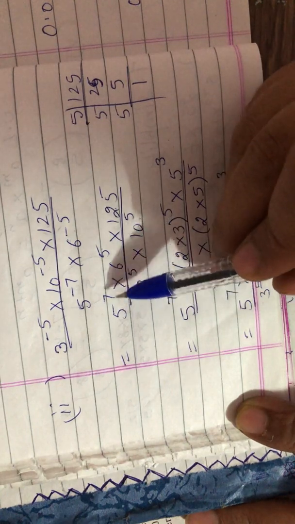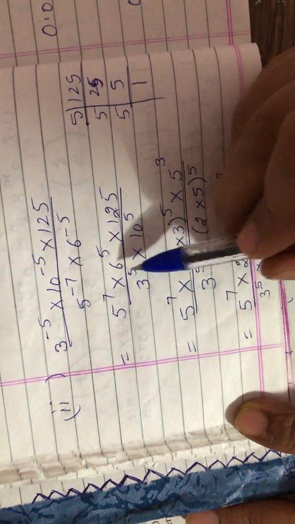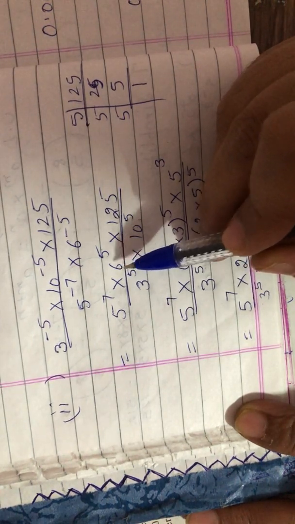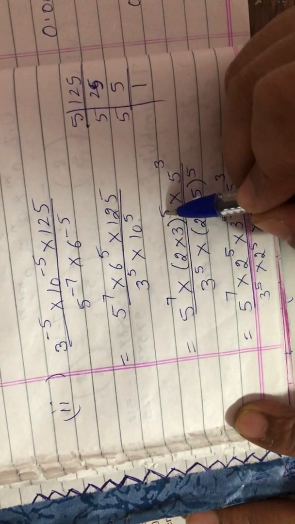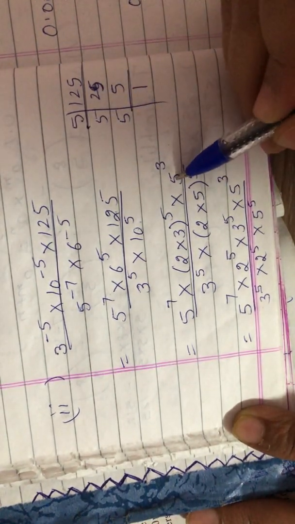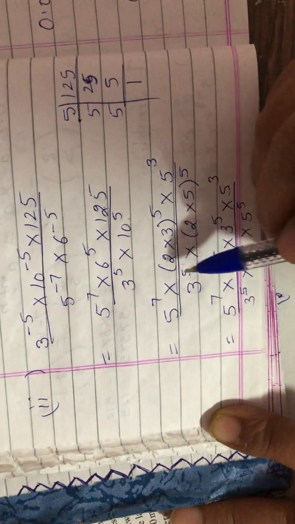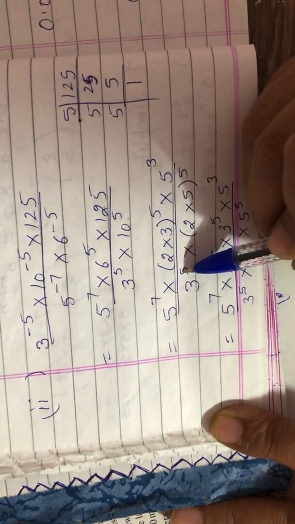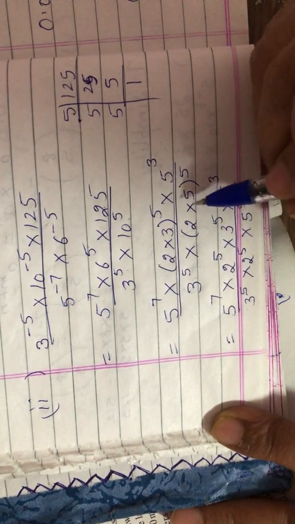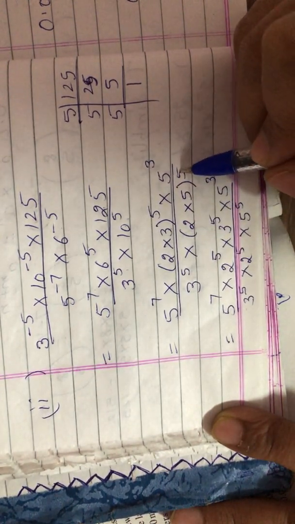Now 5 raised to power 7, and the factors of 6 are 2 into 3, so we can take in brackets the factors of 6 as 2 into 3 whole power 5, and the factors of 125 are 5 into 5 into 5, which is 5 raised to power 3, and in the denominator it is 3 raised to power 5, and the factors of 10 in brackets are 2 into 5, factors of 10 are 2 and 5, 2 into 5 whole power 5.